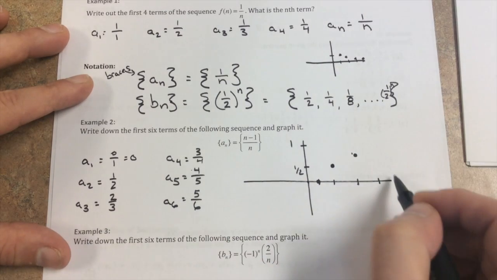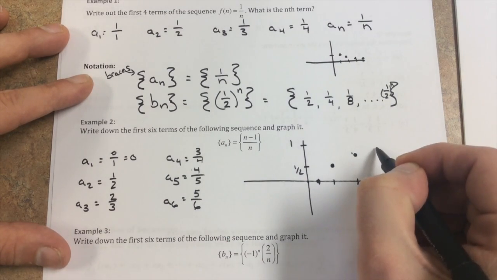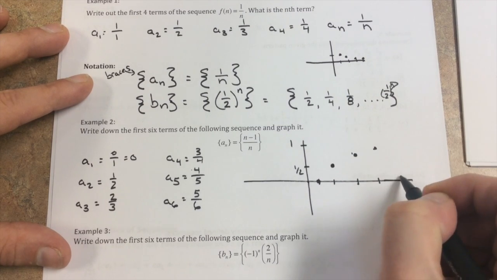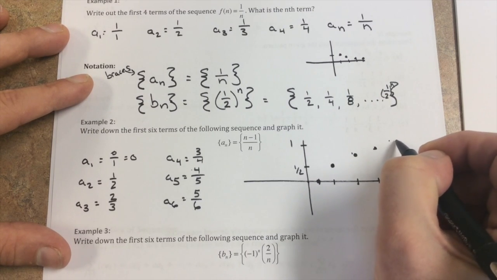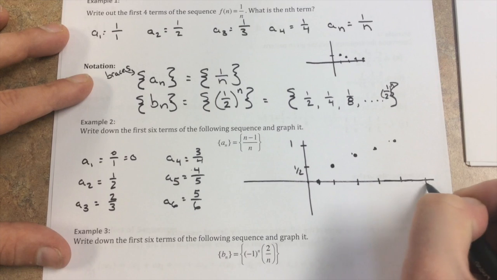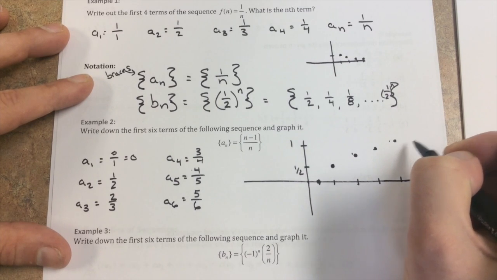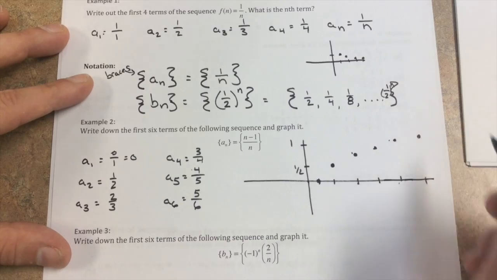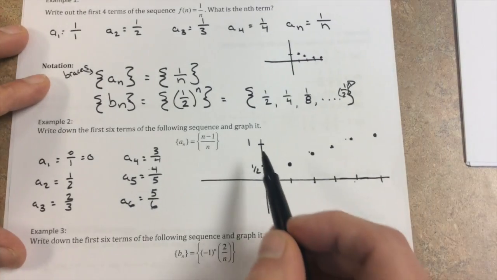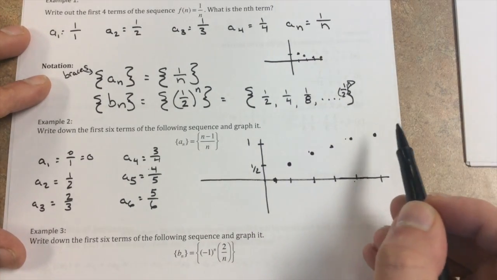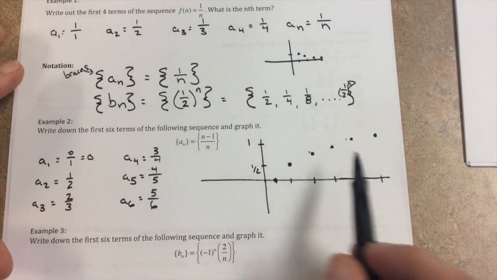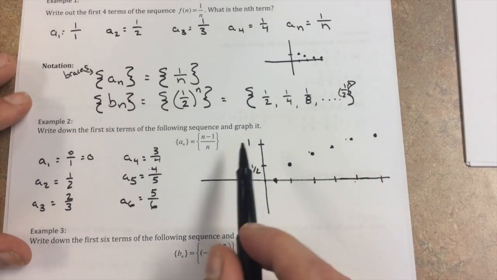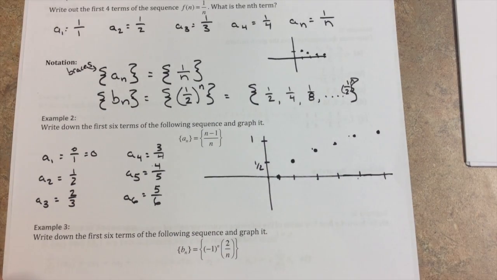At 4, we're at 3/4. At 5, we're at 4/5, which is 80%. Then at 6 we're at 5/6, about 83%. And we're getting closer and closer. You can see that as our sequence keeps going on, we're getting closer and closer to 1. That's going to be an important thing that we're going to find out.